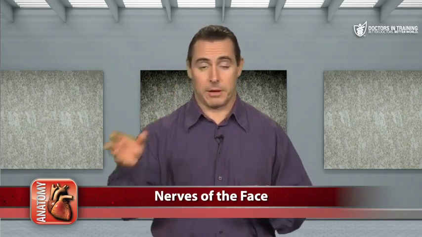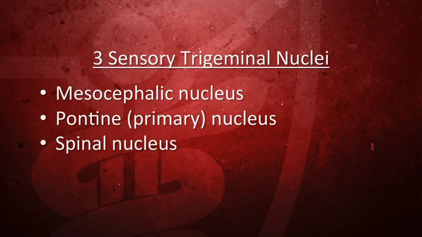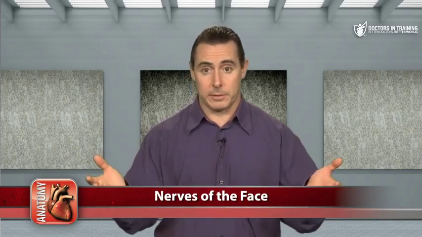The cell bodies of the pseudo-unipolar neurons that are sensory to the skin of the face are found in the trigeminal ganglion in the middle cranial fossa. Their central processes enter the pons and synapse in the three sensory trigeminal nuclei in the pons and the medulla, which are, from rostral to caudal, the mesencephalic nucleus, the pontine or primary nucleus, and the spinal nucleus. The peripheral processes of these neurons run in the ophthalmic, maxillary, or mandibular divisions of the trigeminal nerve.